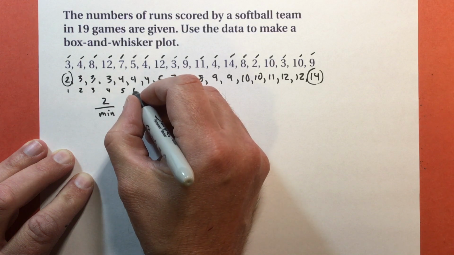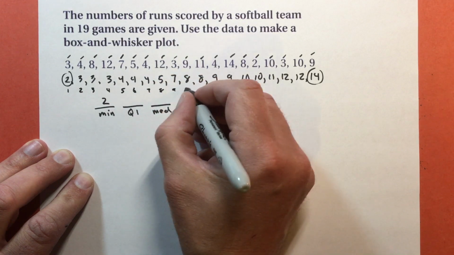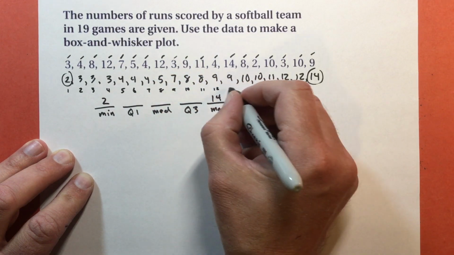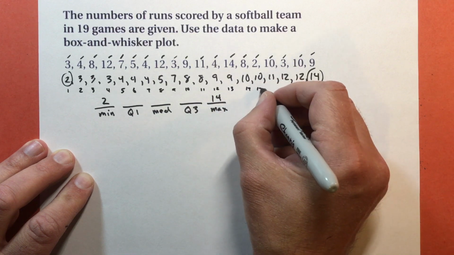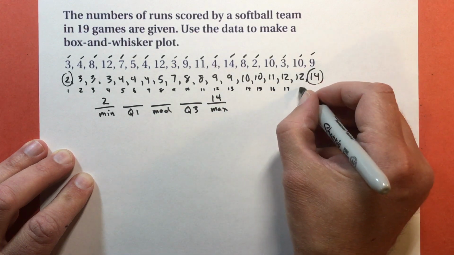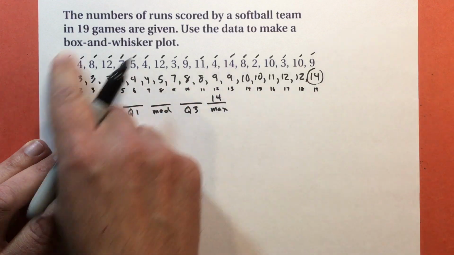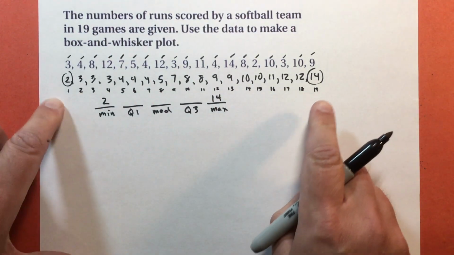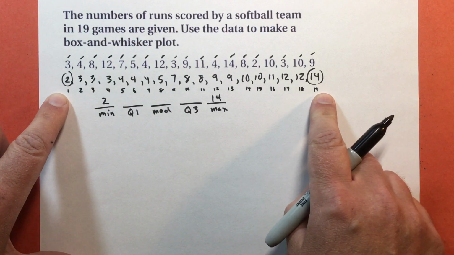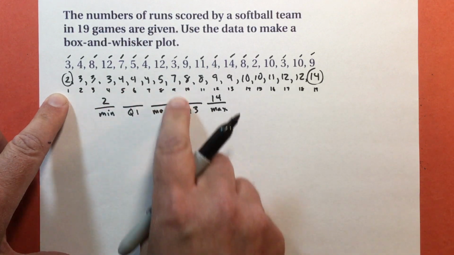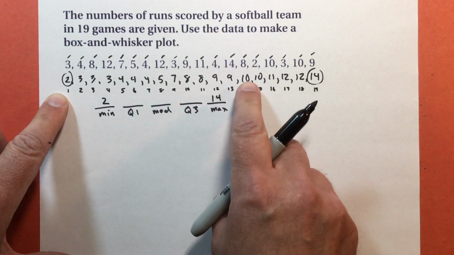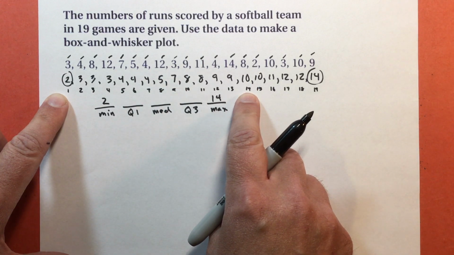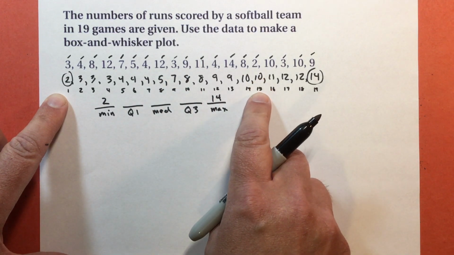So I'm going to keep counting: 6, 7, 8, 9, 10, 11, 12, 13, 14, 15, 16, 17, 18, 19, and yes, there are 19 games there. Okay, so that right there, those are not the numbers, those are not the number of runs, it's just the position. 7 is the 9th number, 10 is the 14th number, and it's also the 15th number.